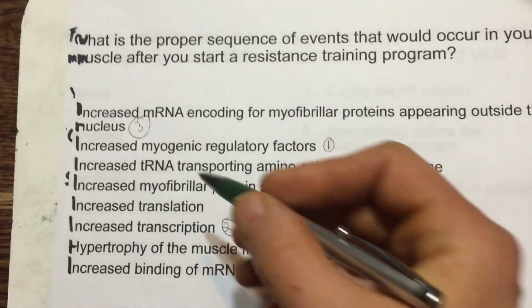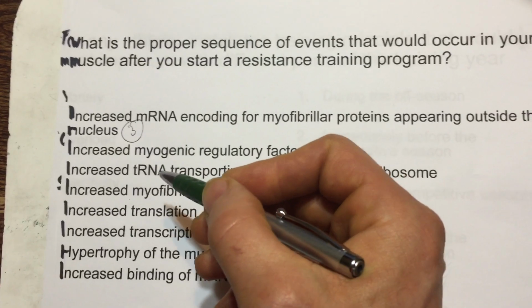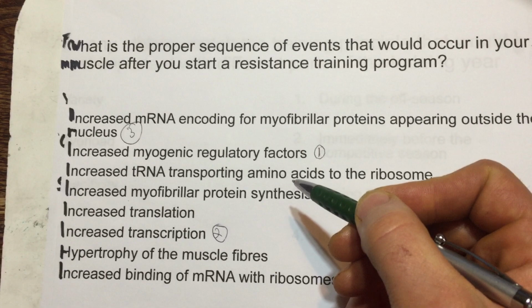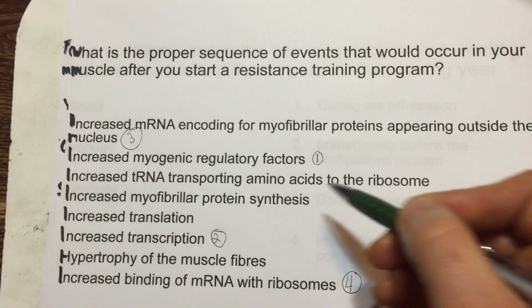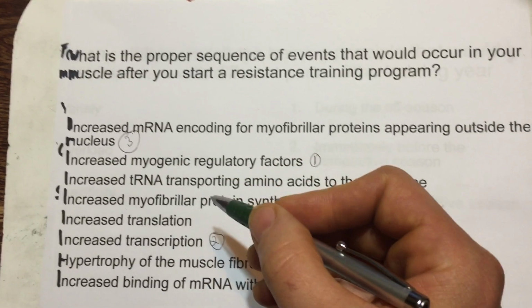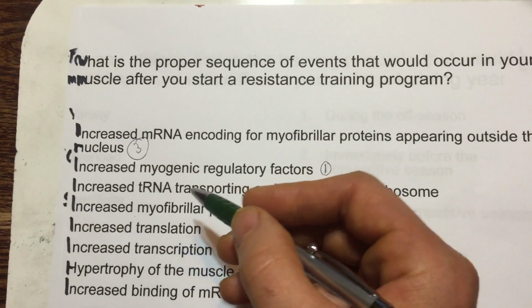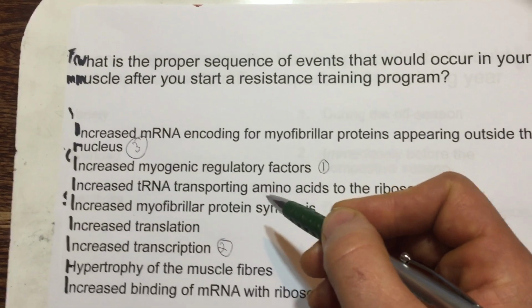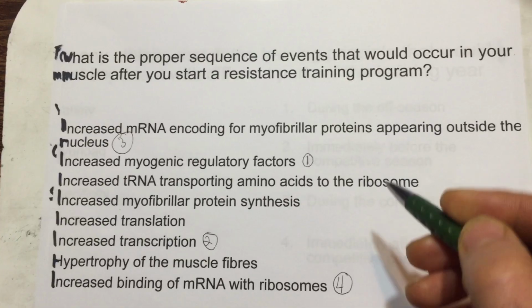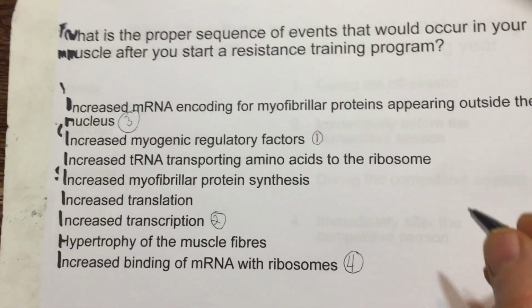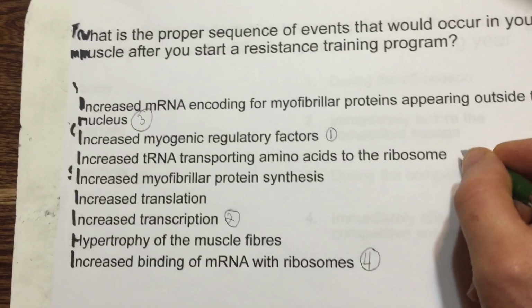The next thing you get here is increased tRNA transporting amino acids to the ribosomes. tRNA would be your transfer RNA. It carries one amino acid at a time to the ribosome to build your protein. So that is your next step. That's number 5.